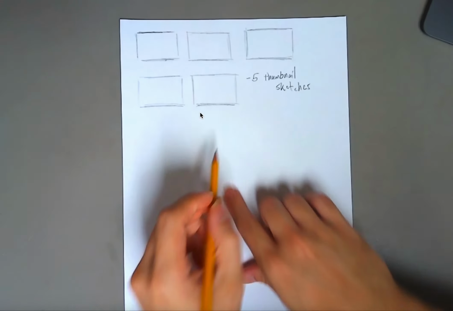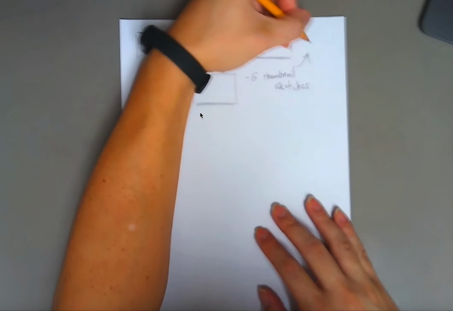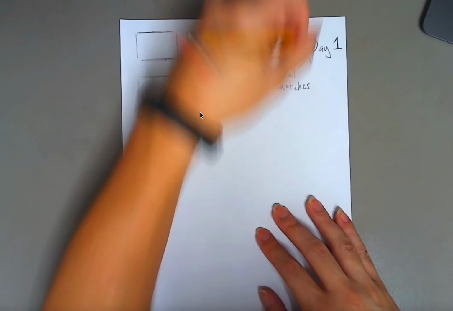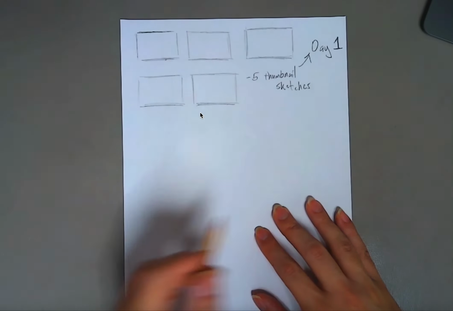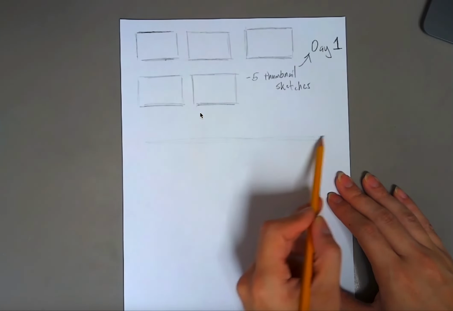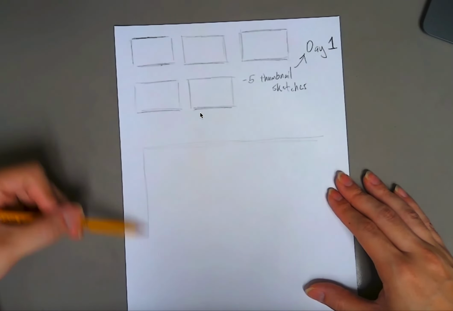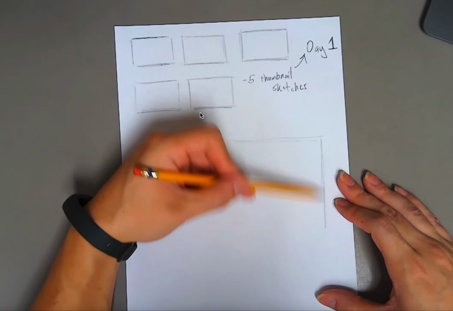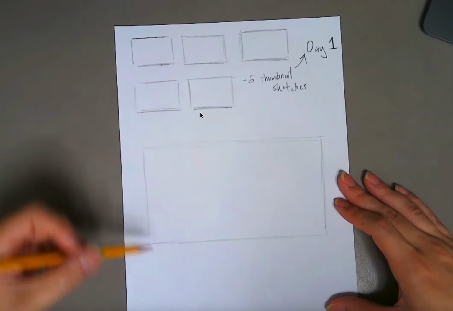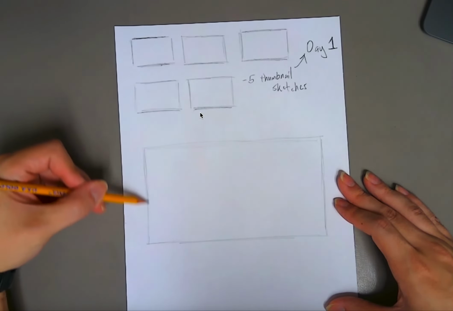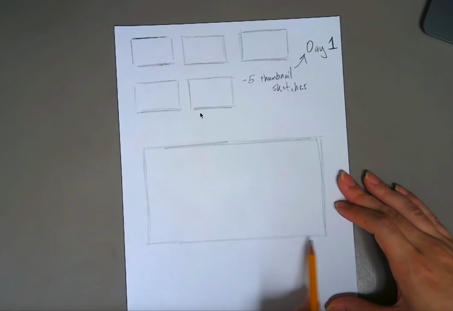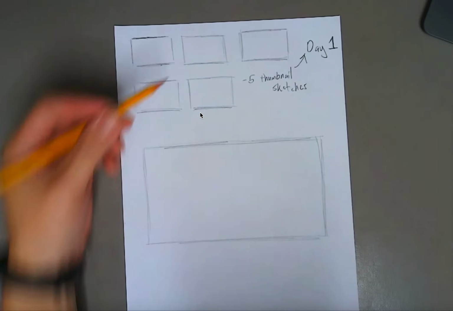Okay, so we're gonna do sketches for day 1. I'm gonna go over day 1 in this video. Day 2 will be another video, and then we're gonna do a bigger drawing on the bottom. I'm doing a long rectangle, but if for some reason you want to do a vertical one, that's fine too. Just make sure to flip your boxes the other way, because I'm gonna give you the option of a vertical or horizontal composition, but I'm gonna do all of mine horizontal, just because usually you look at landscapes that way.